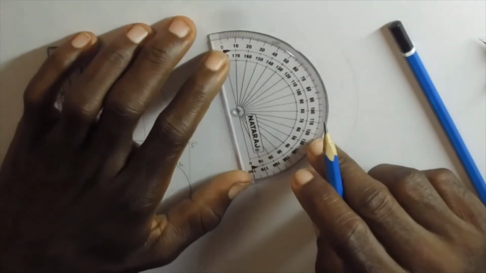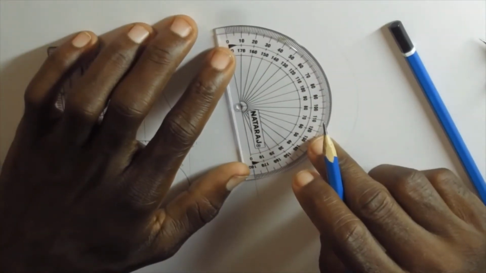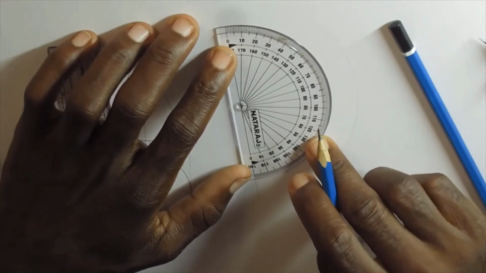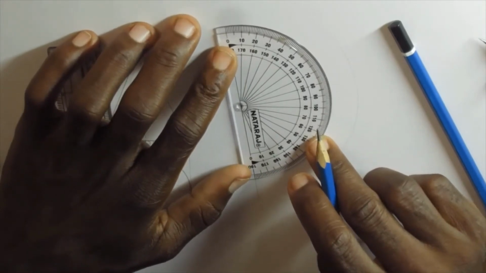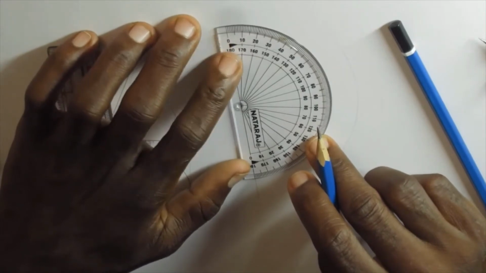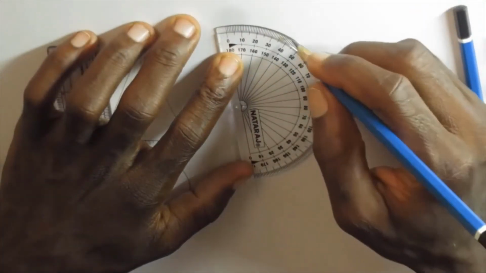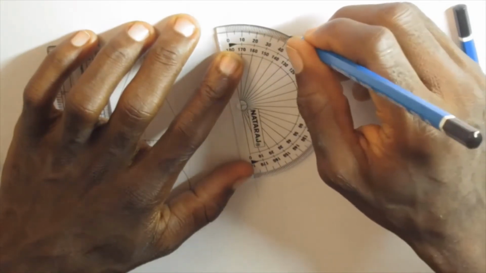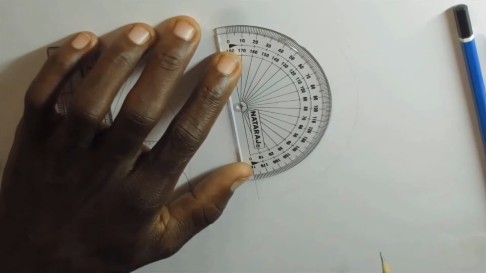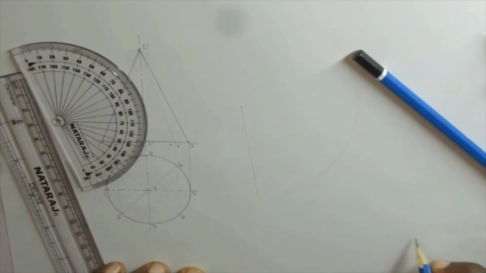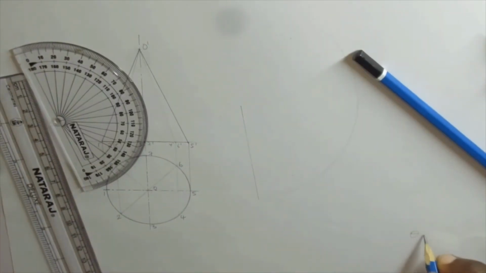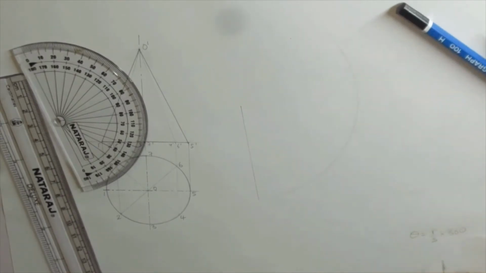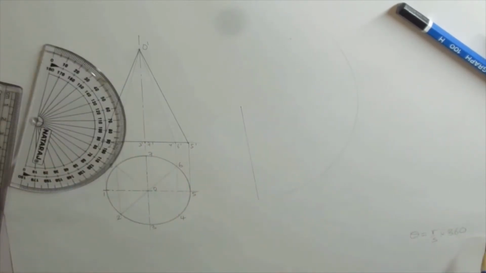Then we use that radius to draw the arc. Then after drawing the arc, we connect the end of the arc to the center of the arc. So the beginning to the center of the arc. Then we need to determine the angle. When you open up the cone, we need to have the angle that the cone will make when we develop it.